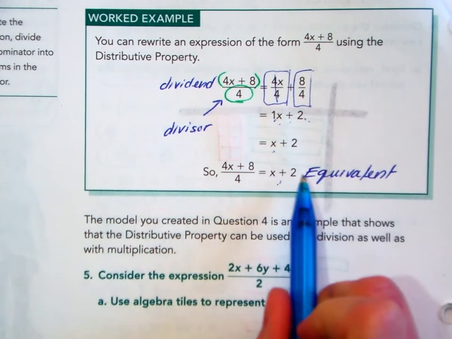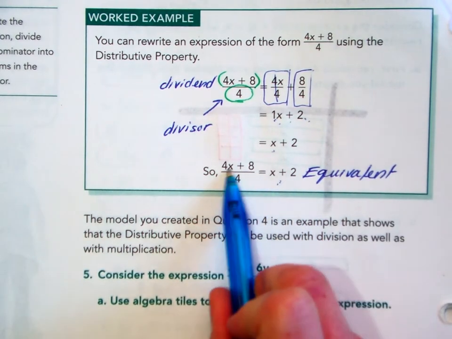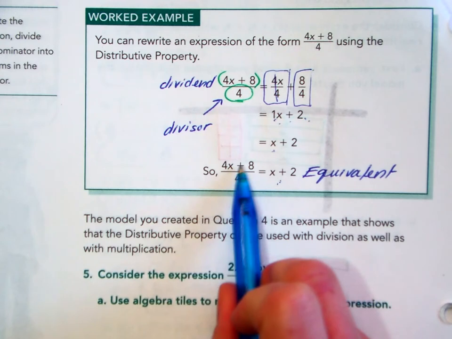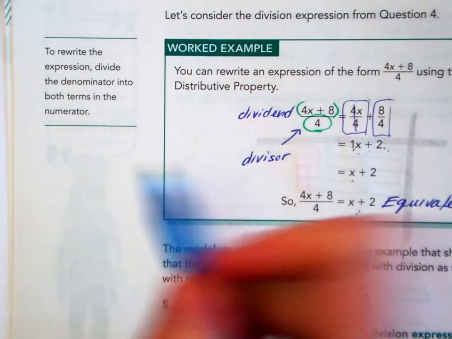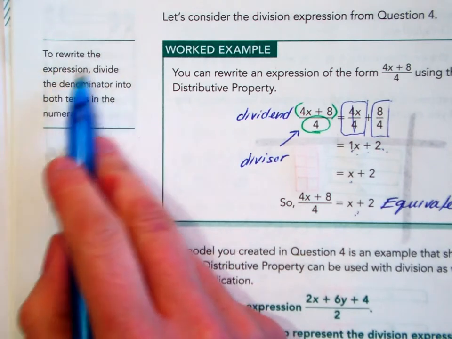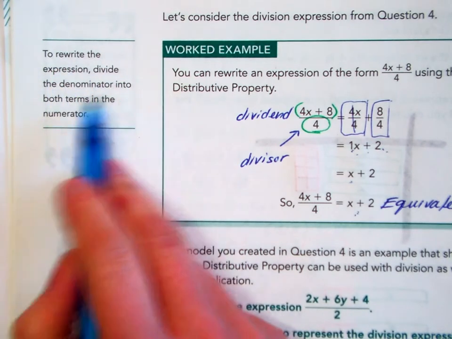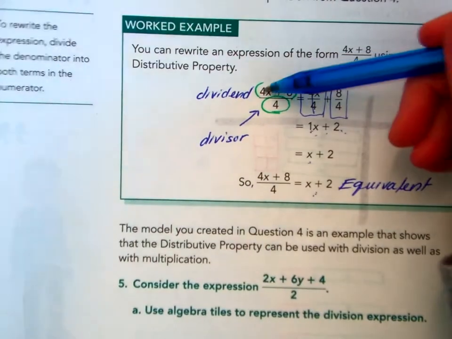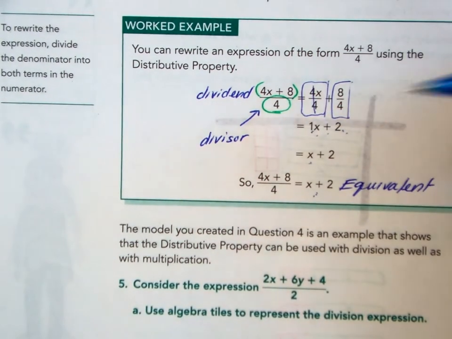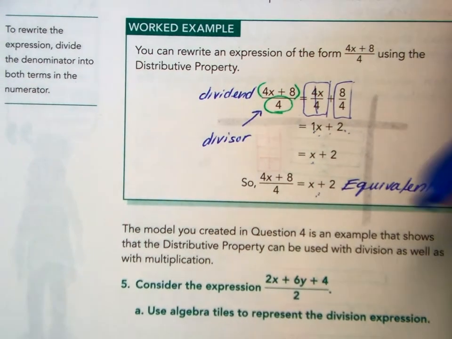And I think we can all agree we would rather work with this one than this one. This one seems much more complicated, even though they would really result in the same value. Little side note here, to rewrite the expression, divide the denominator into both terms in the numerator. Every single term in the numerator has to be divided by the denominator. That's what that's saying.